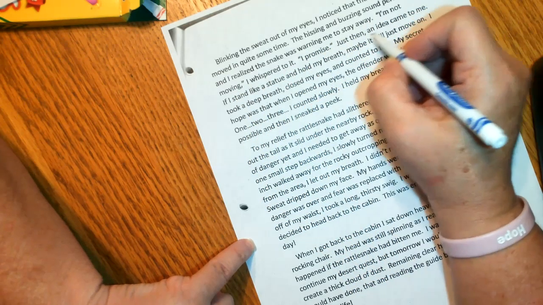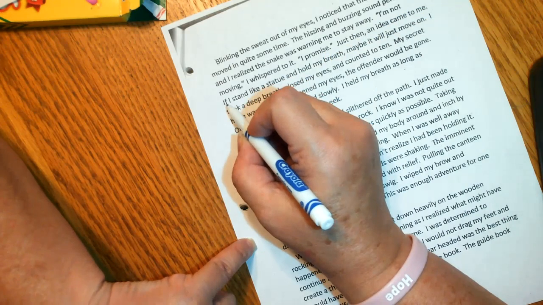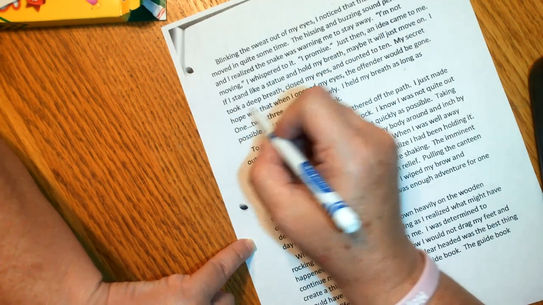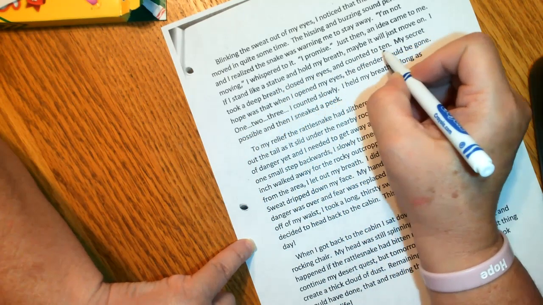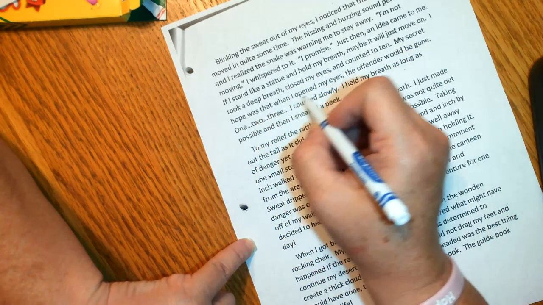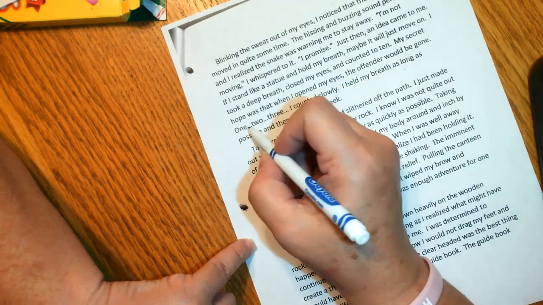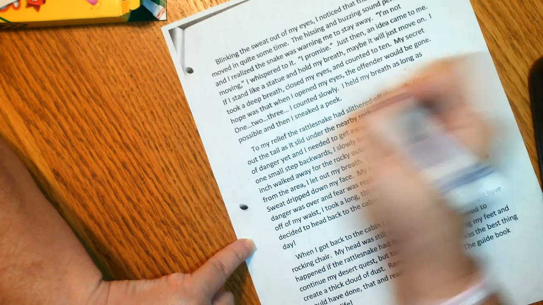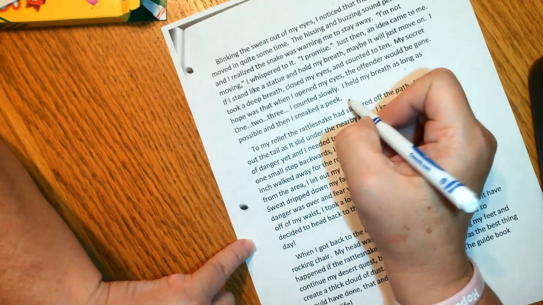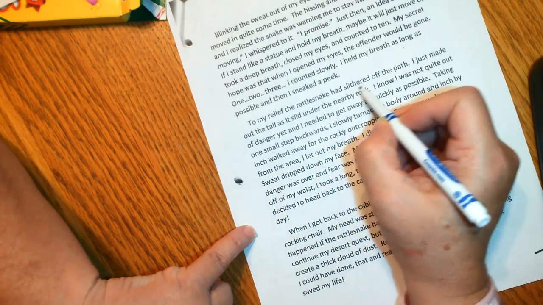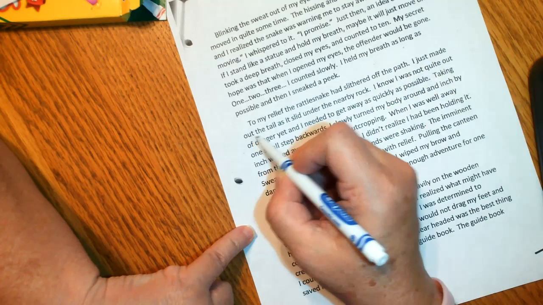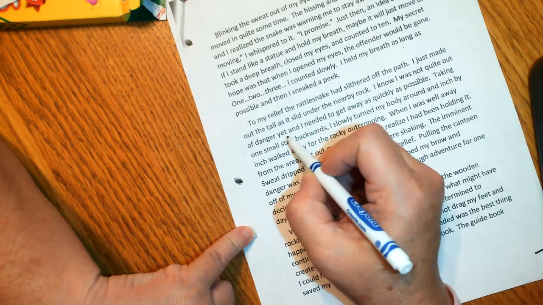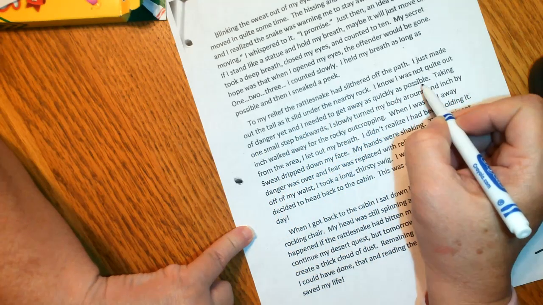I took a deep breath, closed my eyes, and counted to 10. My secret hope was that when I opened my eyes, the offender would be gone. 1, 2, 3, I counted slowly. I held my breath as long as possible, and then I sneaked a peek. To my relief, the rattlesnake had slithered off the path. I just made out the tail as it slid under the nearby rock. I knew I was not quite out of danger yet, and I needed to get away as quickly as possible. Taking one small step backwards, I slowly turned my body around, and inch by inch, walked away from the rocky outcropping.